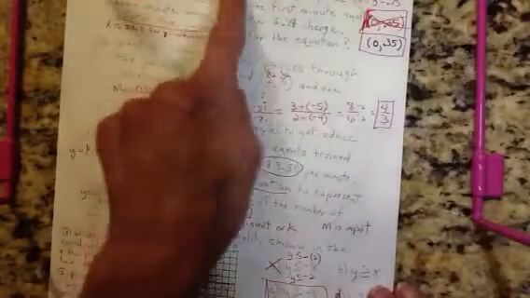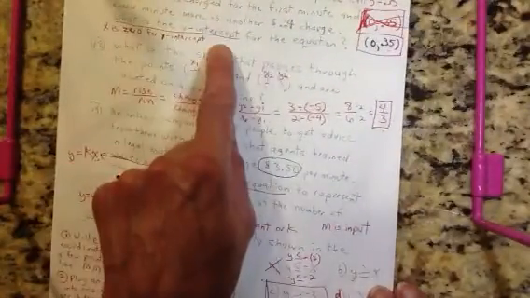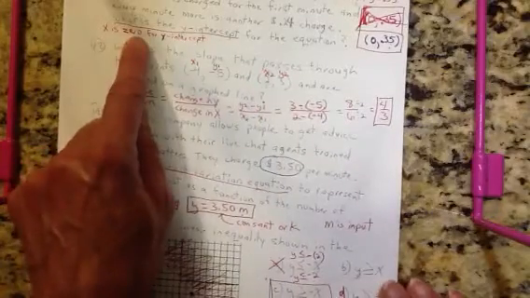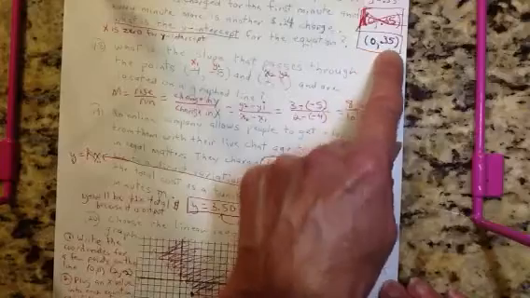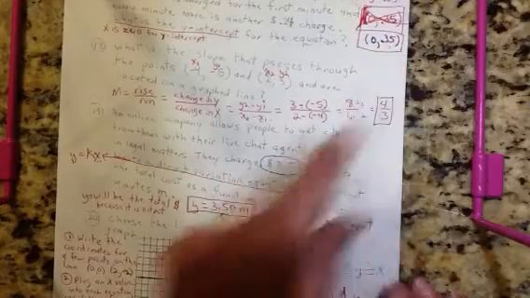Okay, here's my equation. What is the y-intercept? That's when x is 0. Okay, so just plug in your 0. When x is 0, y comes out to be 0.35.